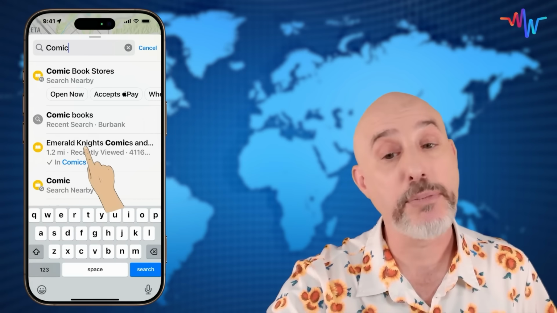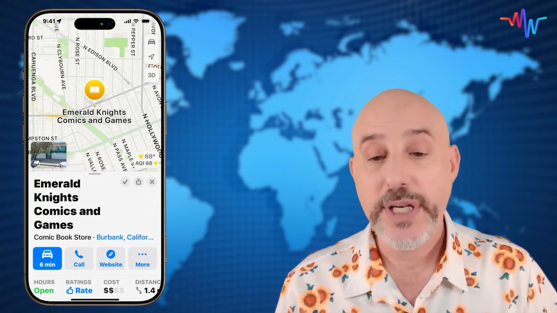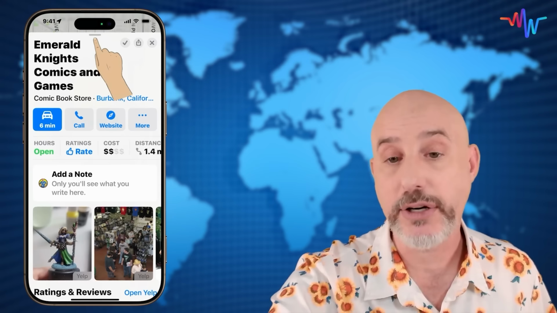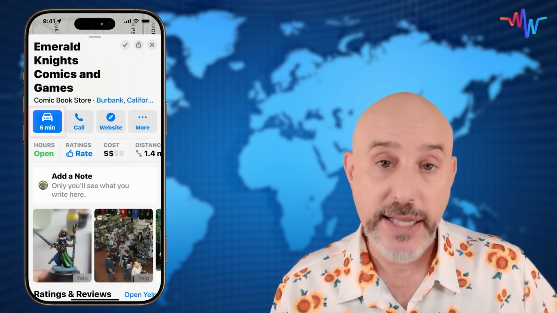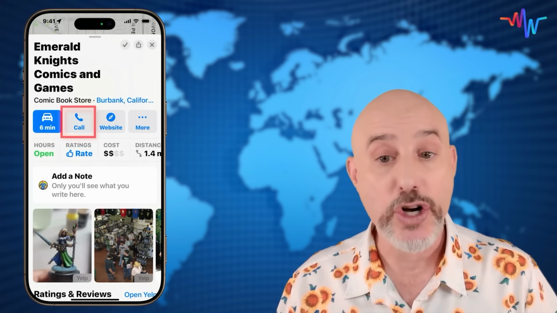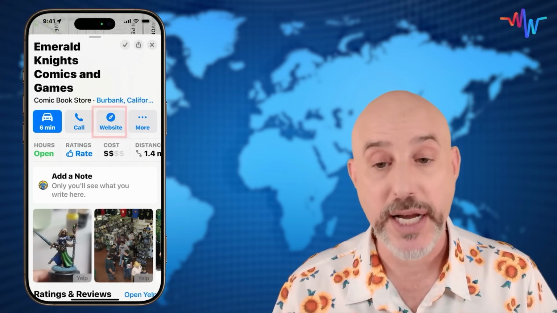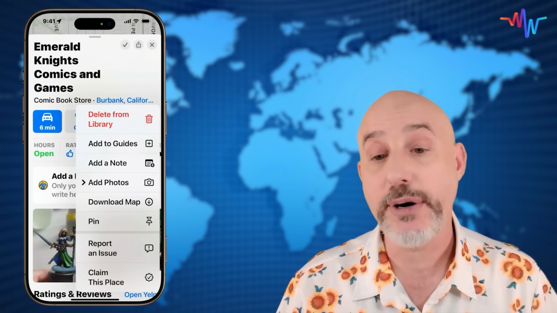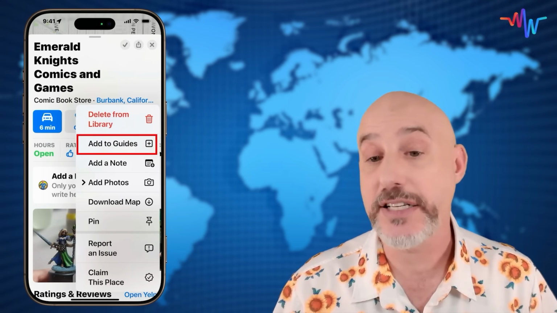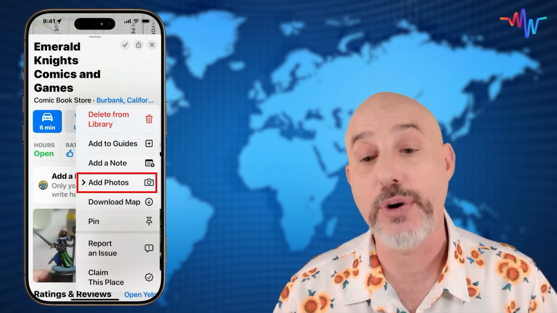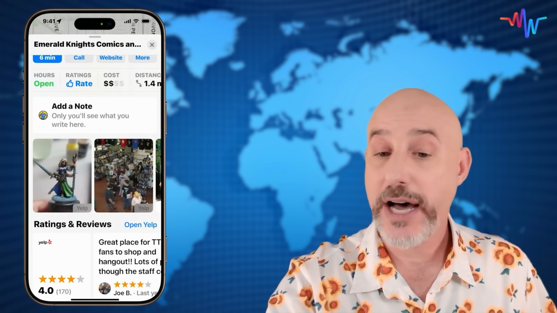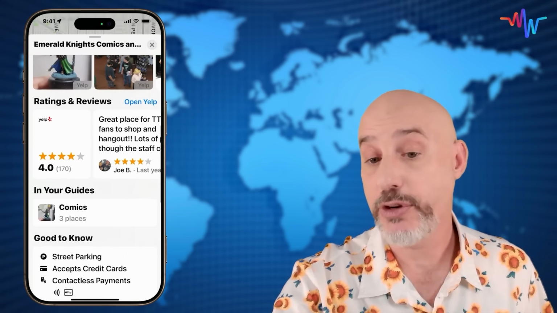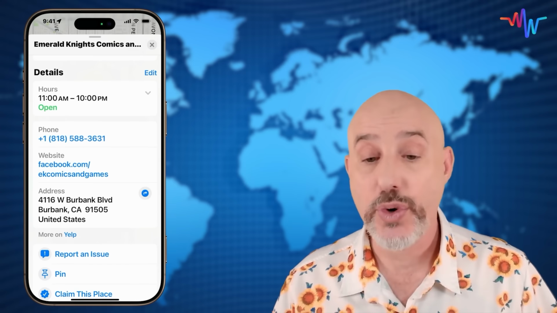And let's go into the Emerald Knights comics. You can pull this panel up to give you more space by tugging on that bar right here. And here we can see this is a 6-minute drive. I can call them or I can visit the website. If I click on the More button right here, I've got other options like adding this to guides, adding a note, adding a photo, or downloading the map. Scrolling down, I might see photos, ratings, and reviews from Yelp, or the store hours and its physical location.